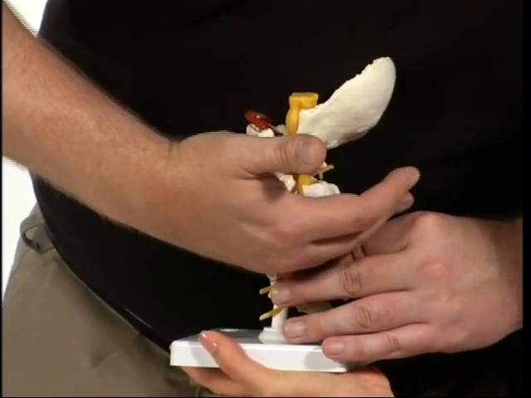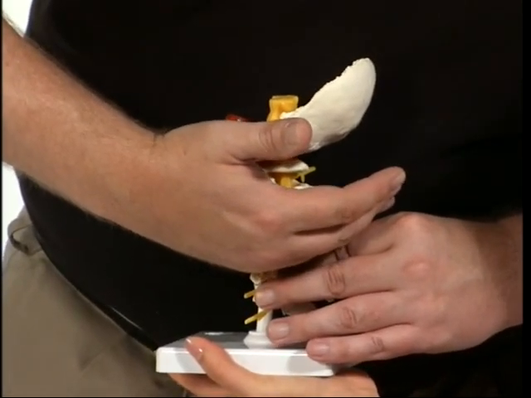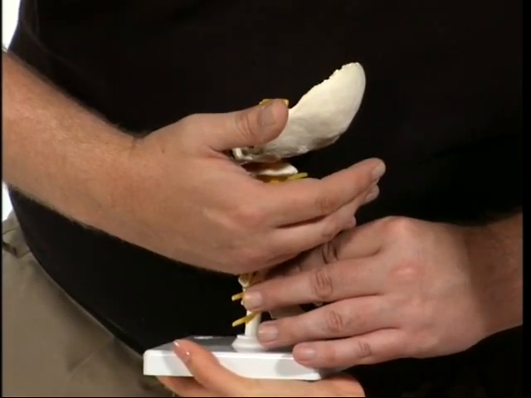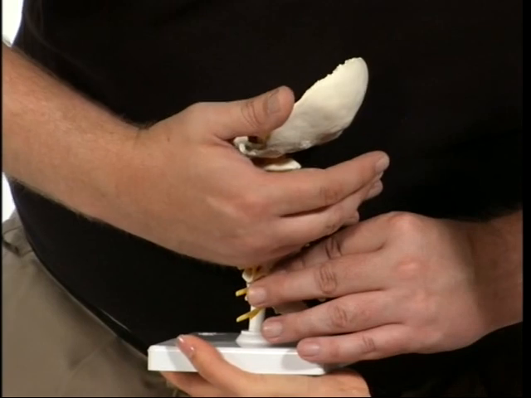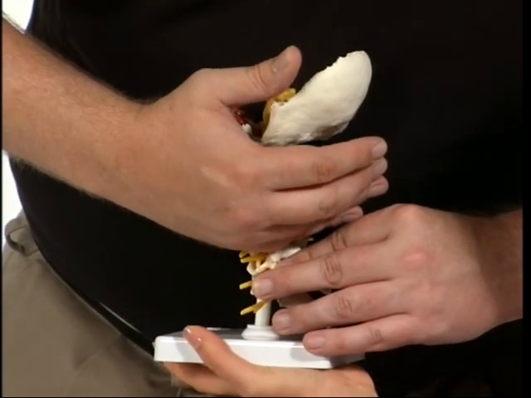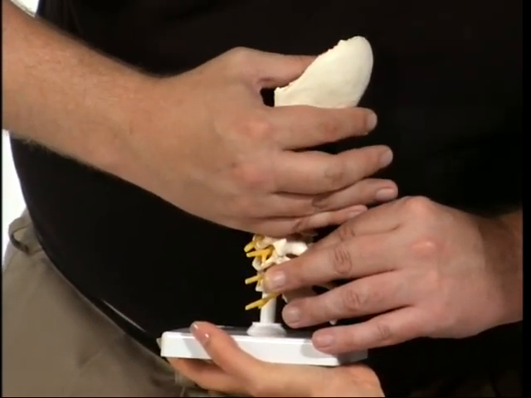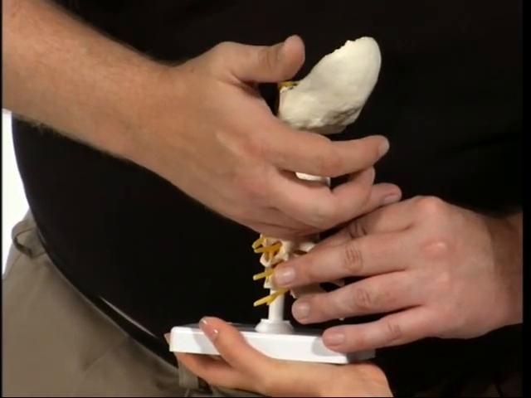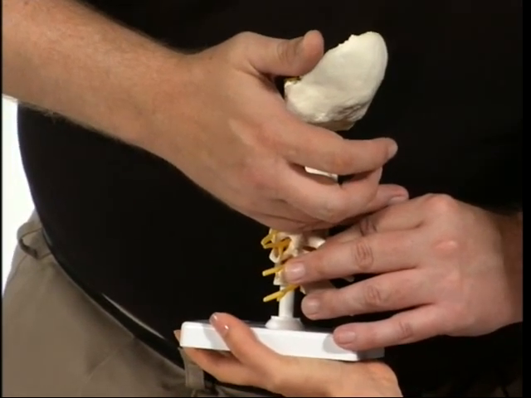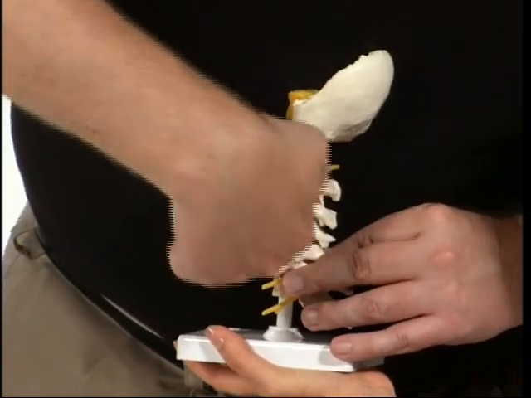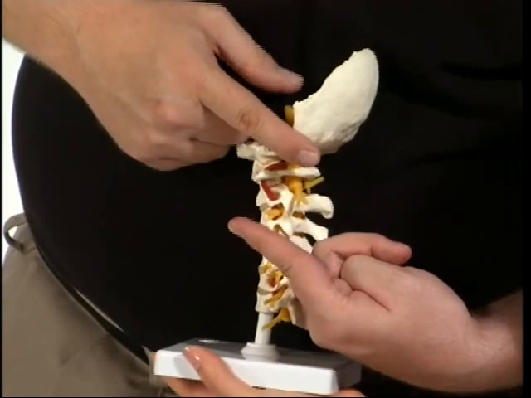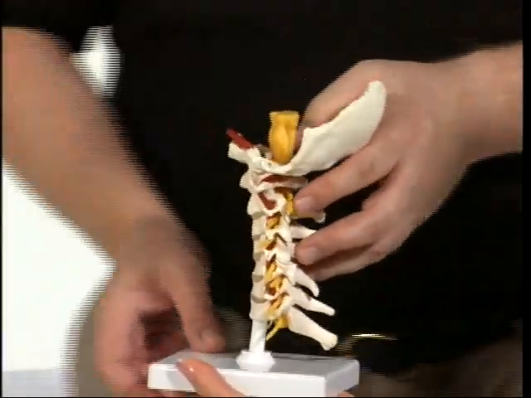Now, when I perform my technique, I'll perform a local flexion only at the segment. I will then perform a coupled rotation and side bending towards me. And my direction of glide will be towards the orbit. So in this direction here, towards the orbit. So this is what it looks like.